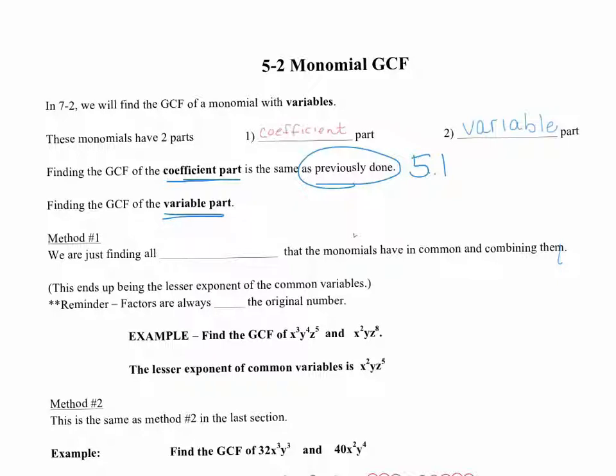We have two methods. Method 1, we are just finding all variables that the monomials have in common and combining them. This ends up being the lesser exponent of the common variables. Remember, factors are always less than or equal to the original number.